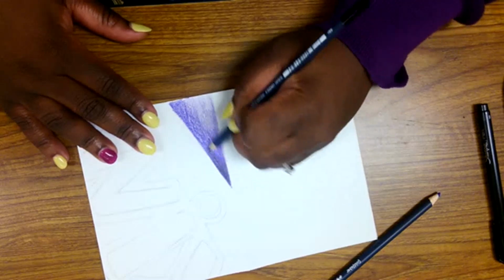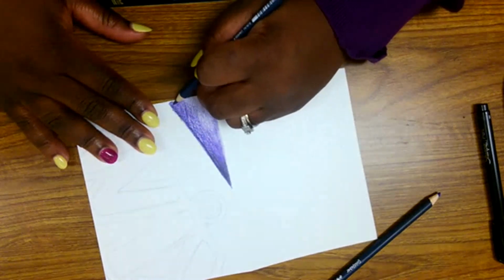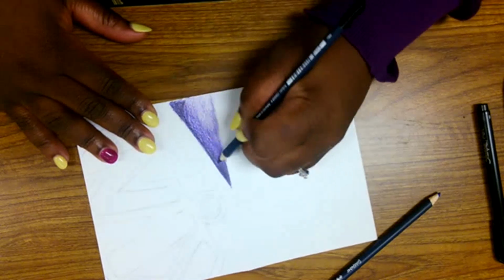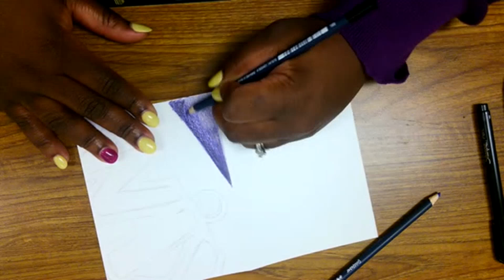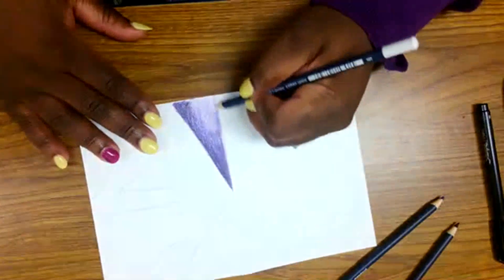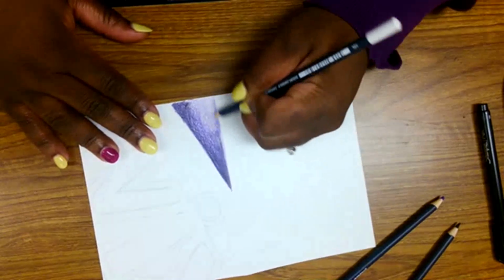I want to see a change in value from light to dark in your monochromatic, and that in your other ones you're changing transitions in value or transitions in color. And when you finish, your work will look really cool because of the amount of control that you've had over your color pencils.